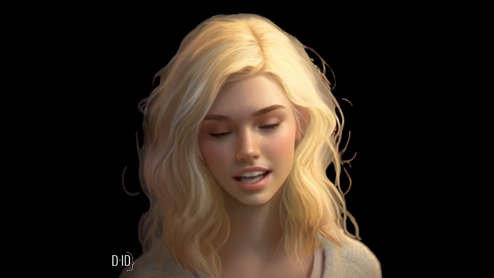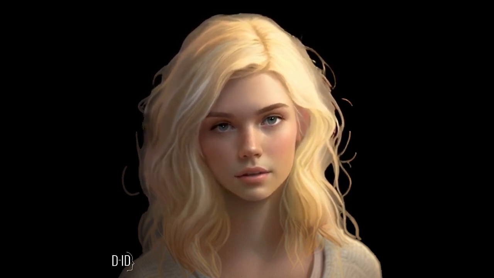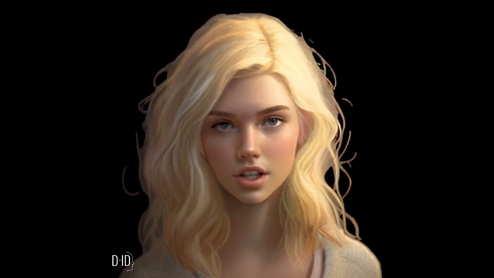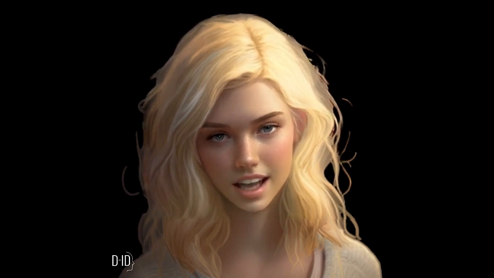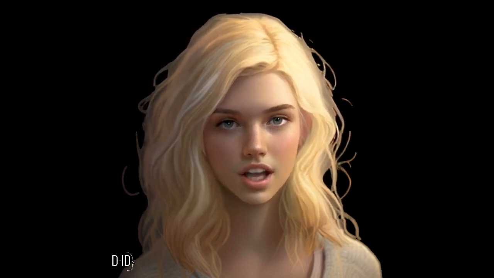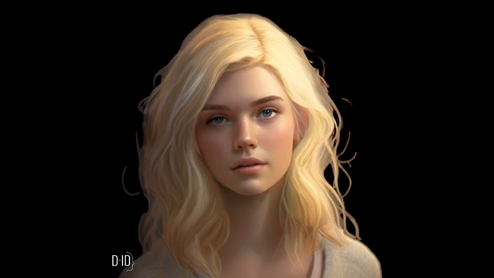Are you looking to create an avatar for your social media, gaming, or business profiles? In this video, we'll show you how to make a stunning avatar using artificial intelligence. AI technology has made it easier than ever to design custom avatars that look like you or represent your brand.